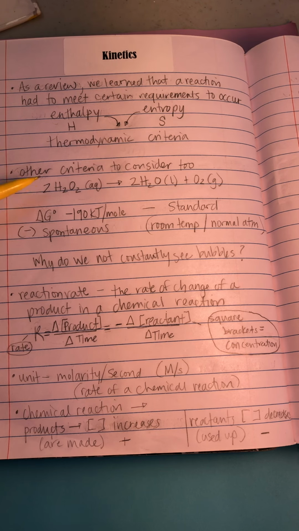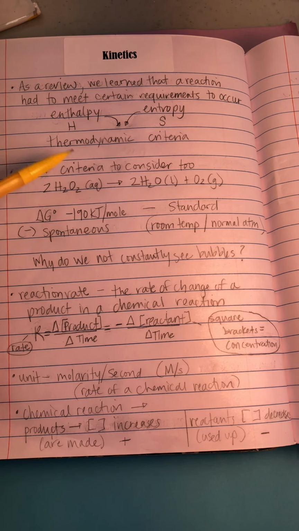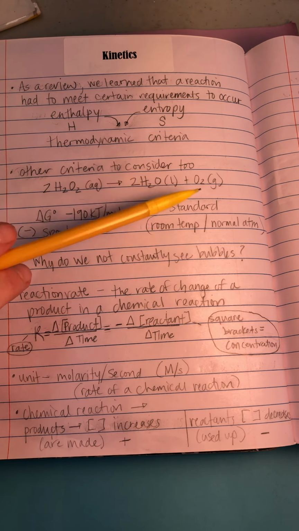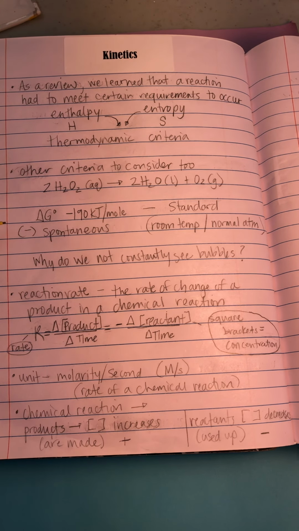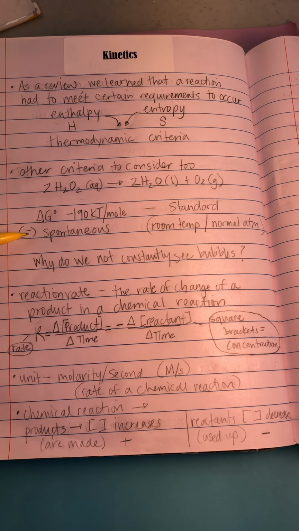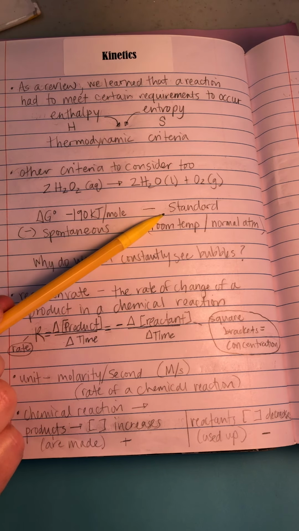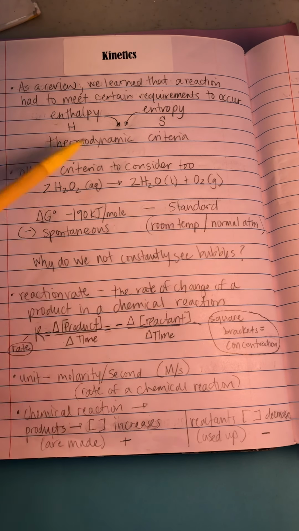They give us an example in our book, and they say, okay, what if you have hydrogen peroxide, the H2O2, and you want it to decompose into H2O and oxygen? When you look at this reaction, if you calculate it with the Gibbs free energy, you'll get negative 190 kilojoules per mole. If you remember when we talk about Gibbs free energy, this is an indicator of a spontaneous reaction, meaning it can occur, right? And this little circle represents that it's at standard temperature, room temperature, normal atmospheric pressure.